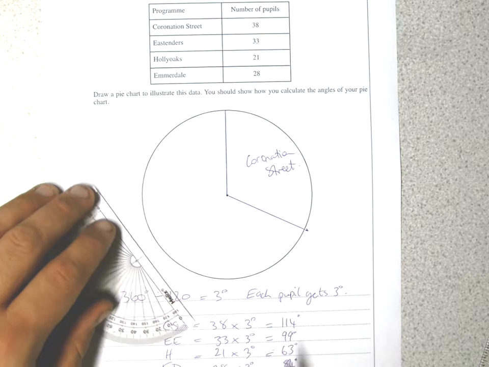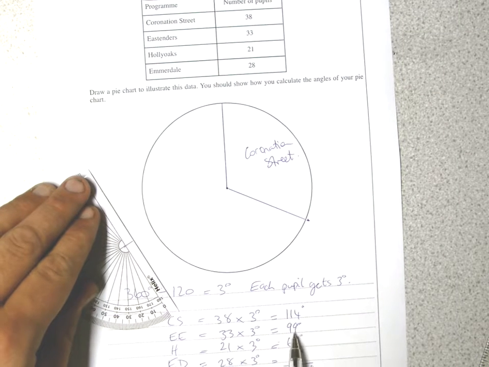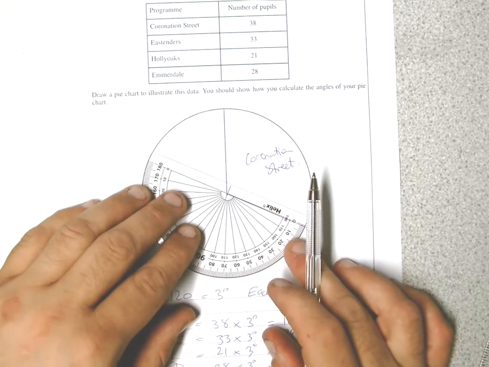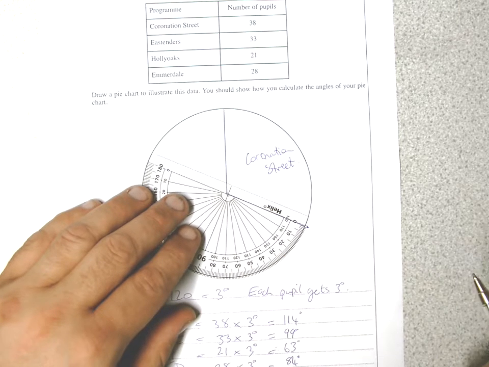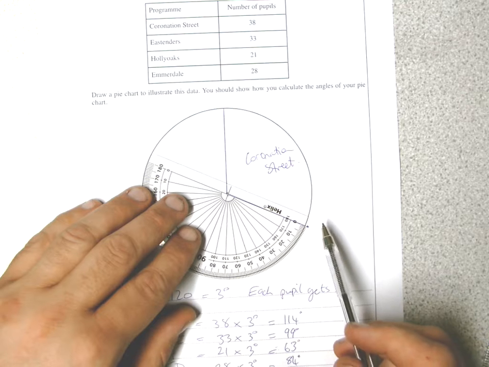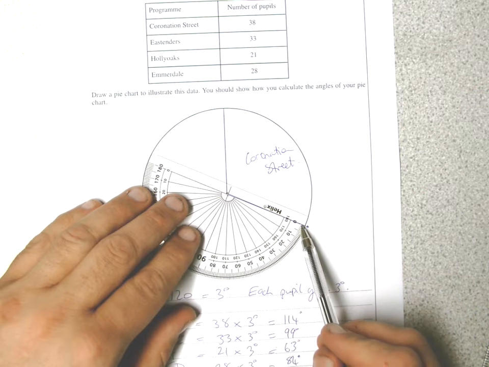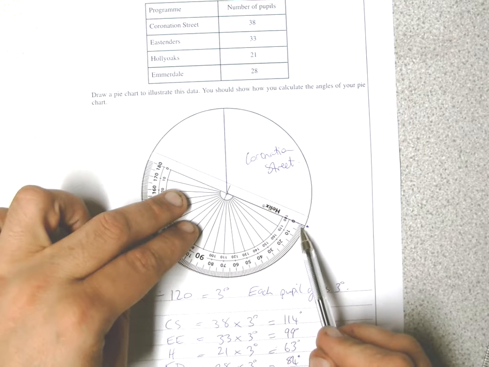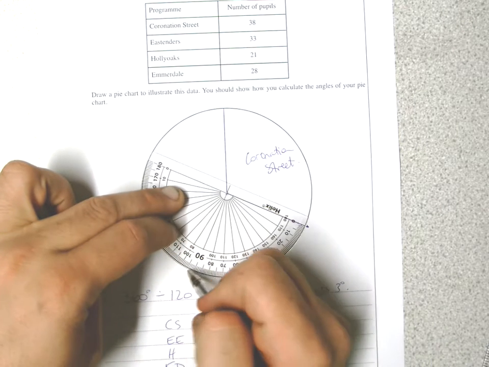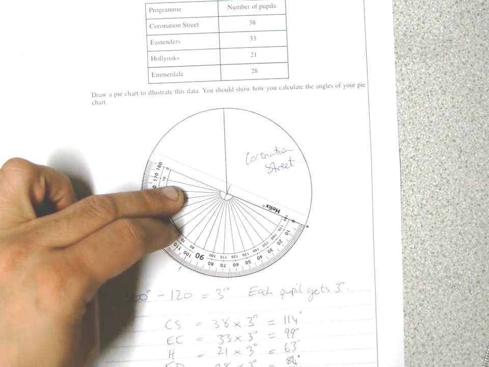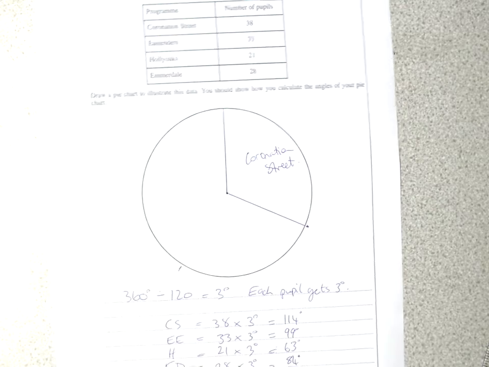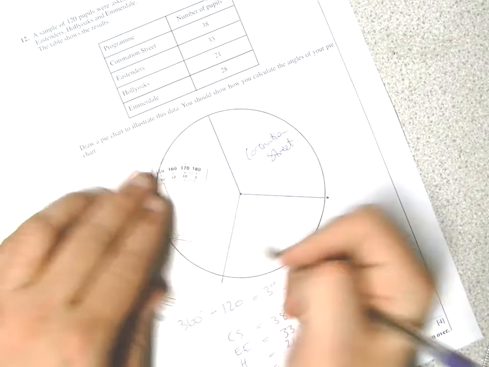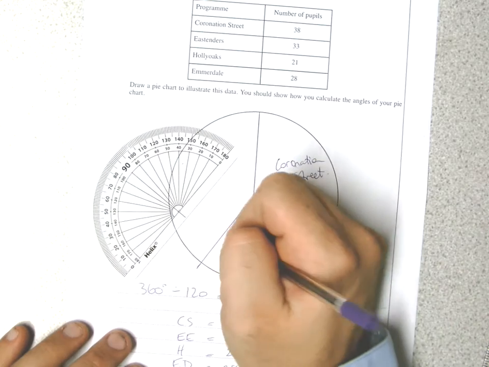Next one is EastEnders, 99 degrees. So what I do then is I rotate my protractor so that the 0 now is on the latest line I've just drawn, and 0 all the way around to 99, which is here, and I mark it. And I remove the protractor, and I'll actually use the other side to draw that side there for EastEnders.